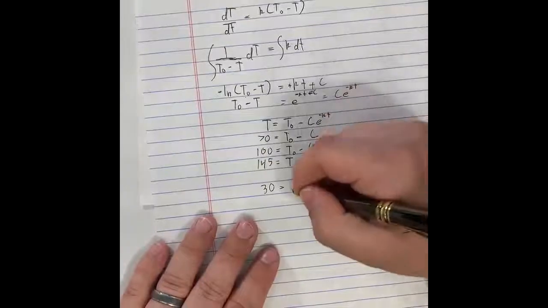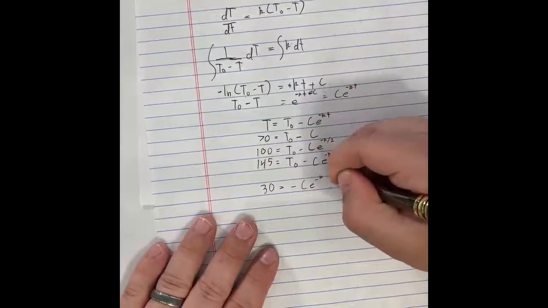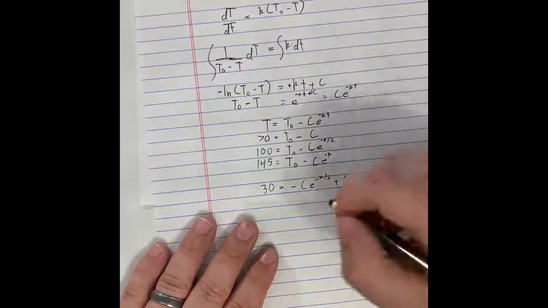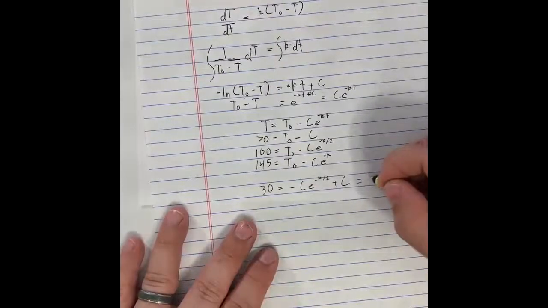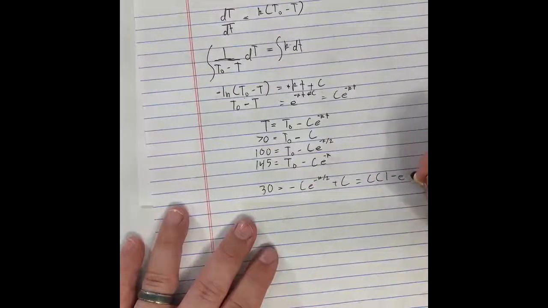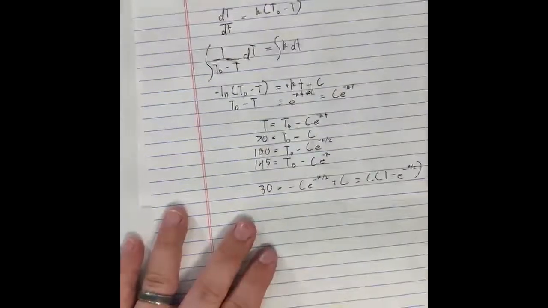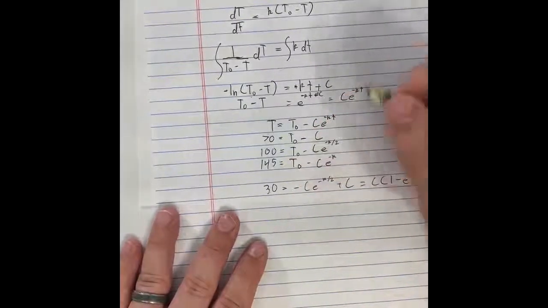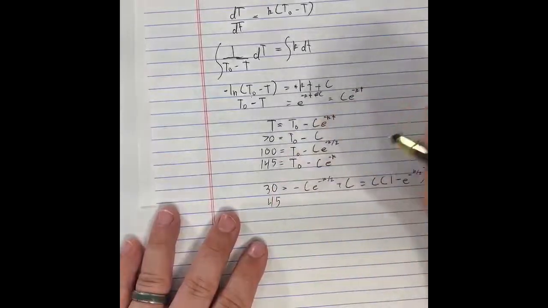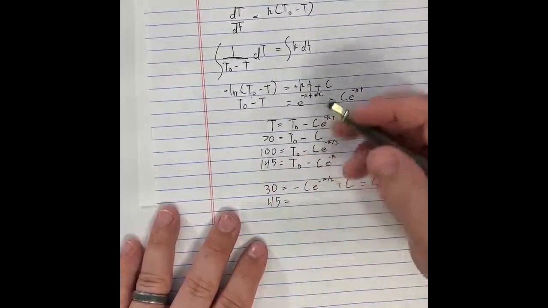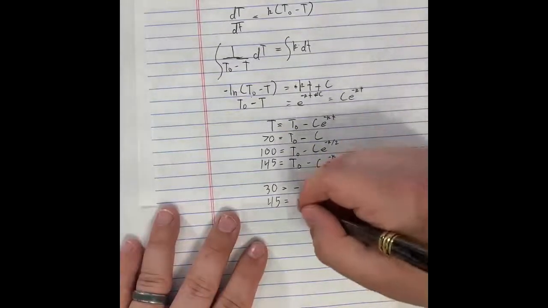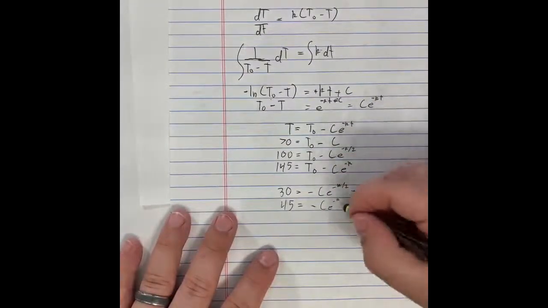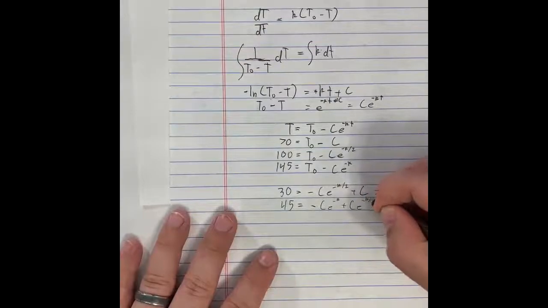We'll have negative C e to the negative K halves minus negative C, plus C. So we factor out the C, and we get C times 1 minus e to the negative K over 2, equals 30.